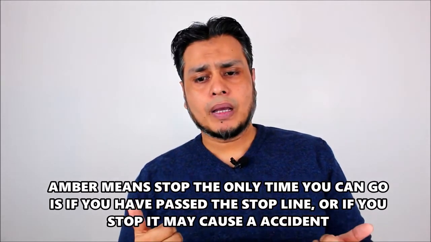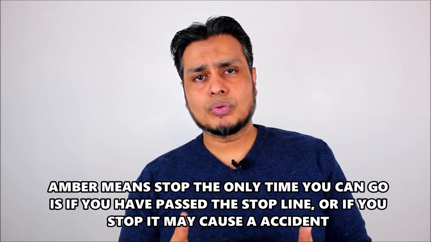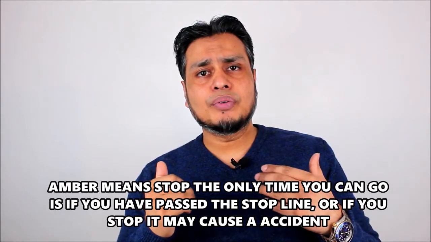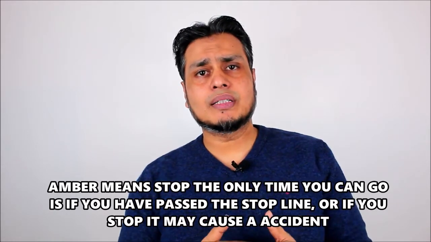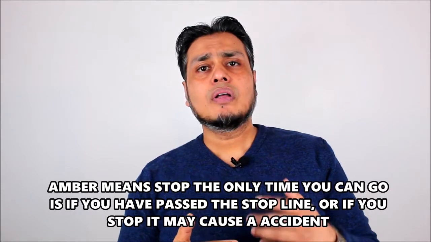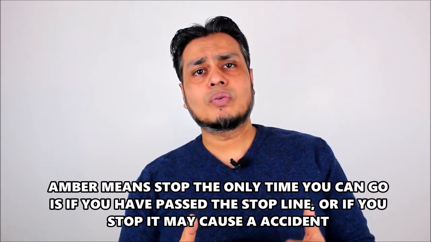And also if you are so close to the stop line and there are drivers behind you, and if you have to stop now you're going to cause an accident, then you carry on going. So amber means stop, but if you've already crossed the line you carry on, and if stopping would cause an accident then you continue as well. So we now know what the sequence of the traffic light is and what the colors mean.